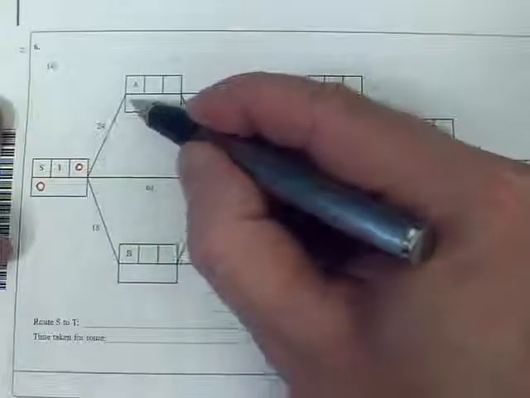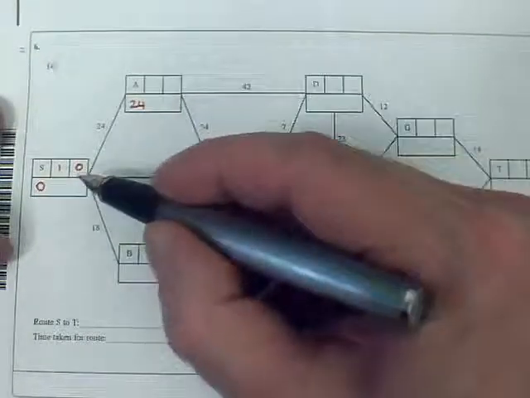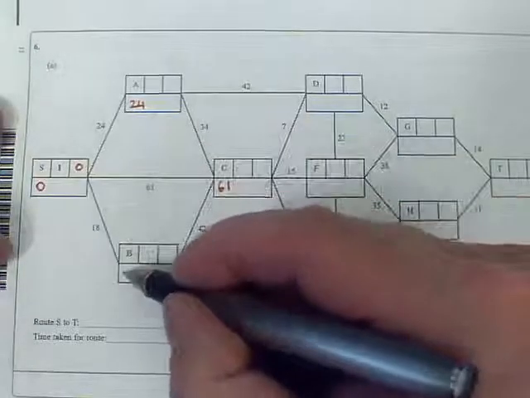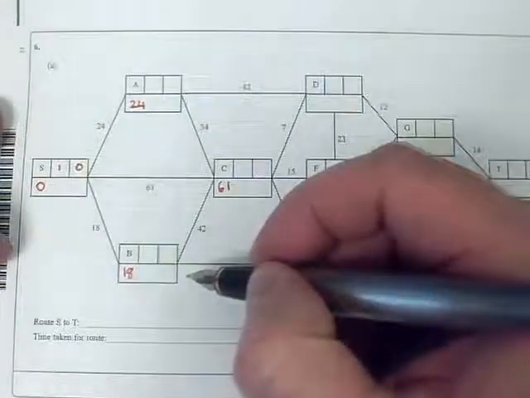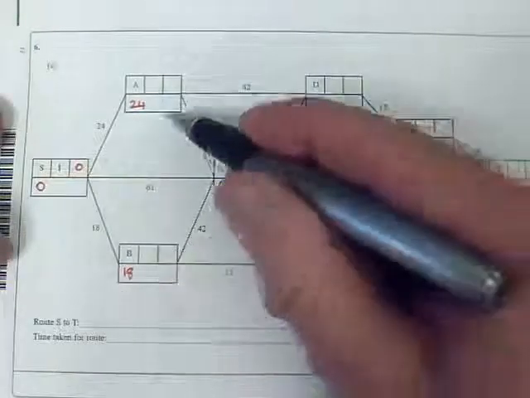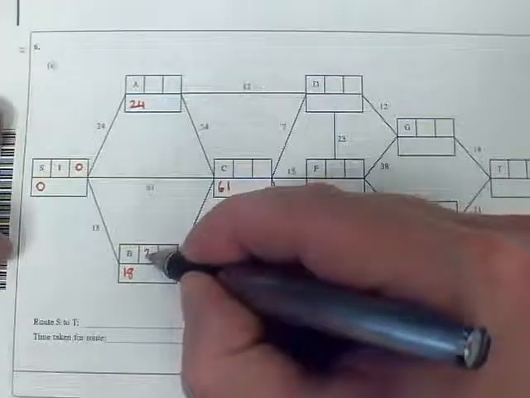Then, having just put in a permanent label, I've got to update everything moving forwards. So 0 plus 24, put in a 24. 0 plus 61, put in a 61. 0 plus 18, put in an 18. Okay. Decide carefully which one is going to be the smallest, which is B. So that's the second one to be made permanent.